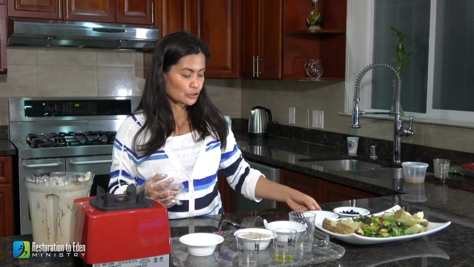We also like to put it on our cooked pasta as a sauce, and that makes a nice pasta dish also. And in my casseroles and stuff where I use creams or cheese sauce, I use this dressing instead. So there are different ways that you can be creative and come up with different things that you can do with this dressing.